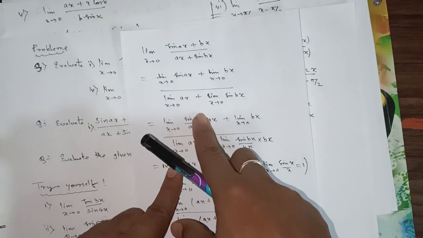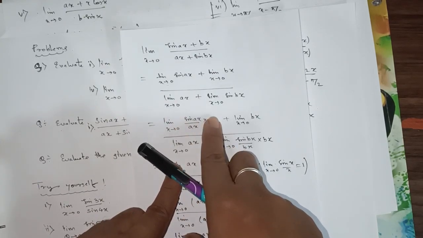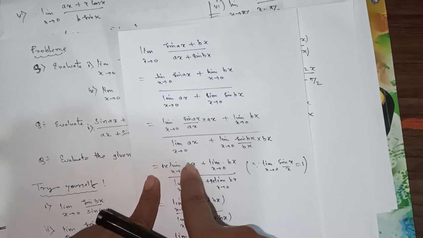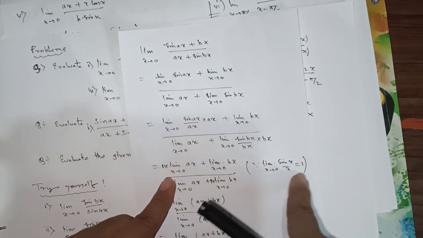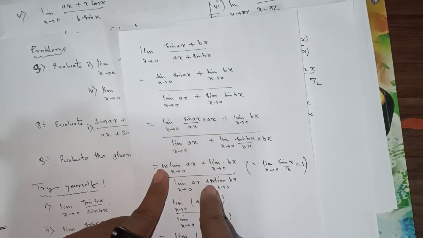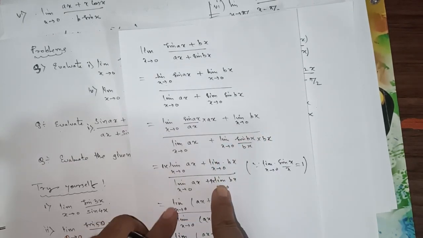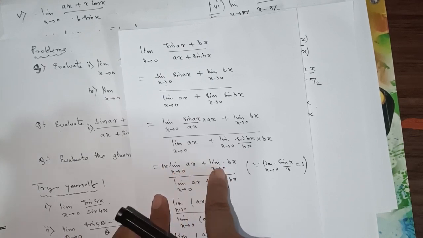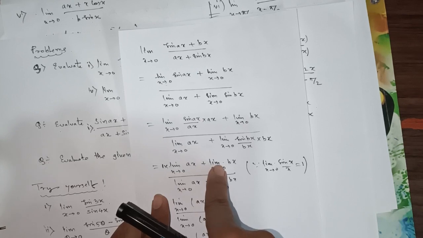So this gives us 1. Now we use the product rule here. We are getting 1 into limit x tends to a of x. Because of this rule, we are getting 1 here and 1 here. After that, we take it common, that is limit x tends to 0, limit x tends to 0.